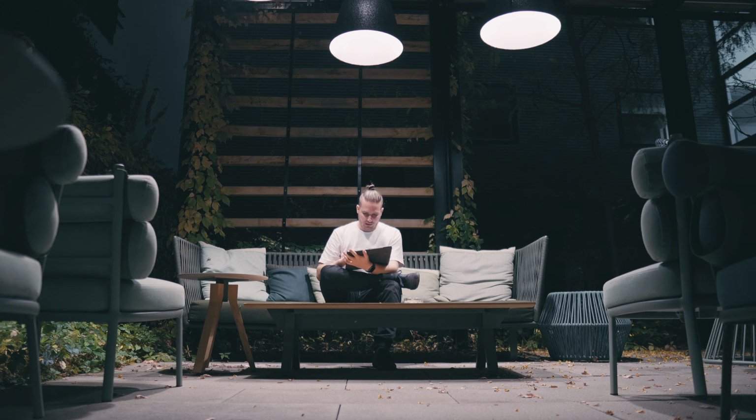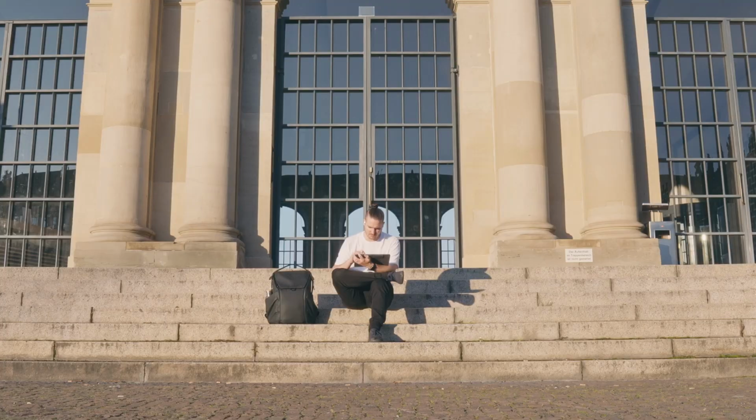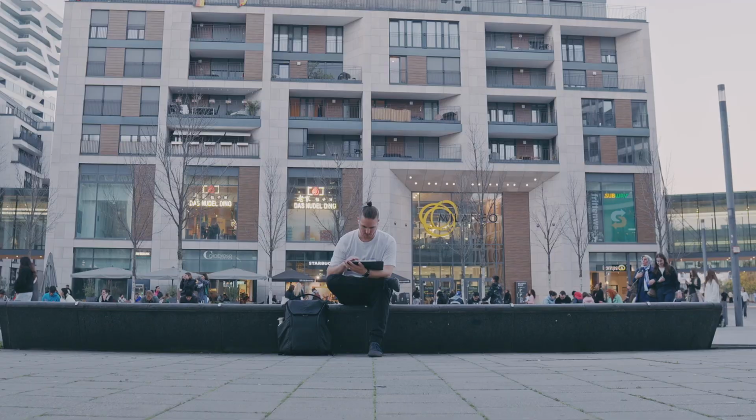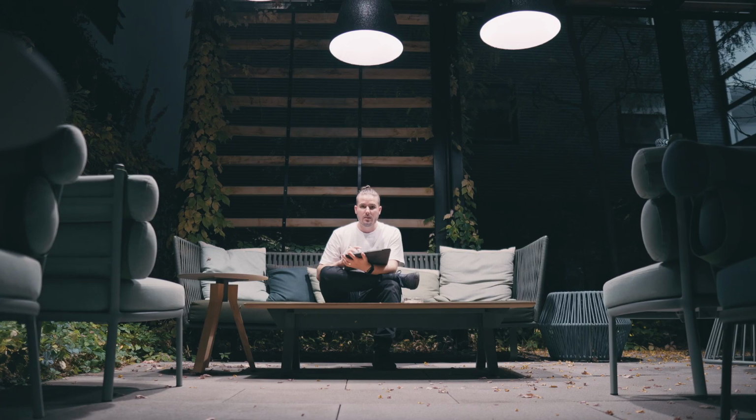I think the biggest reason for making MapMe for me was being able to use it anywhere. And when I say anywhere, I mean anywhere. But yeah, looks good. But I want everyone to be able to use this anywhere.